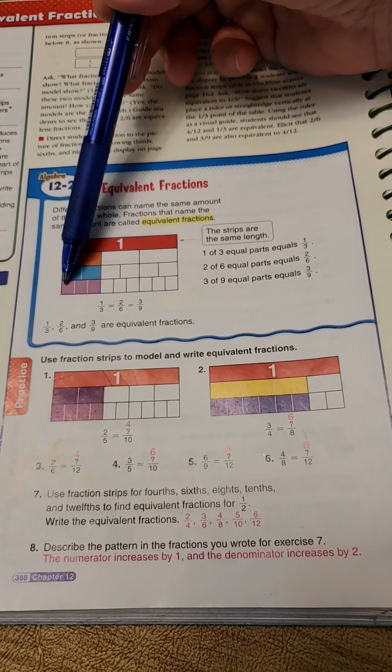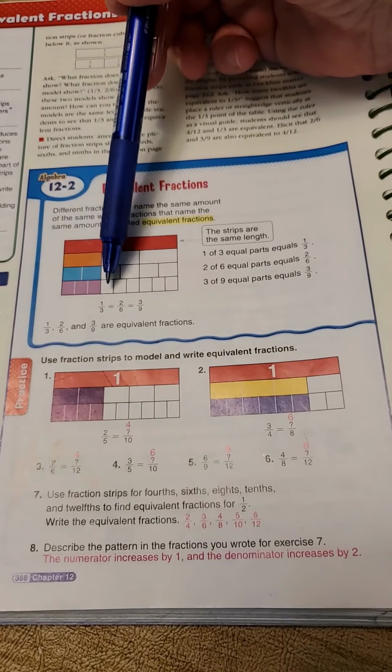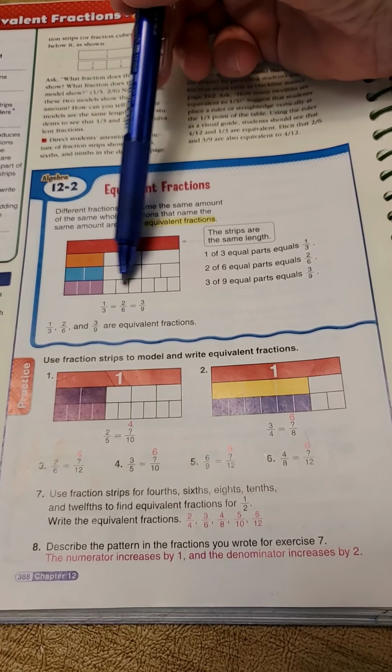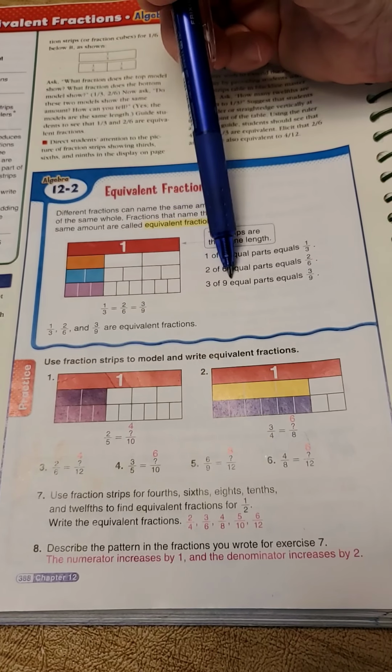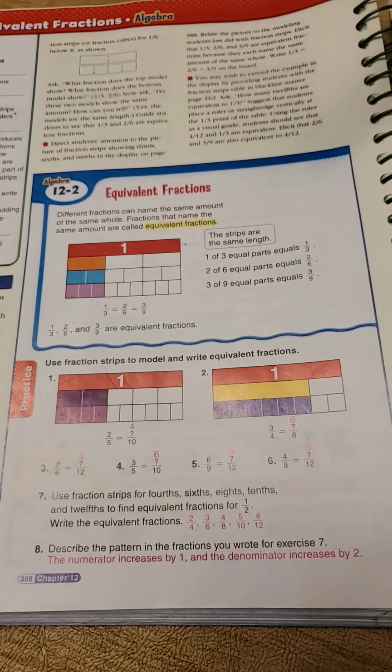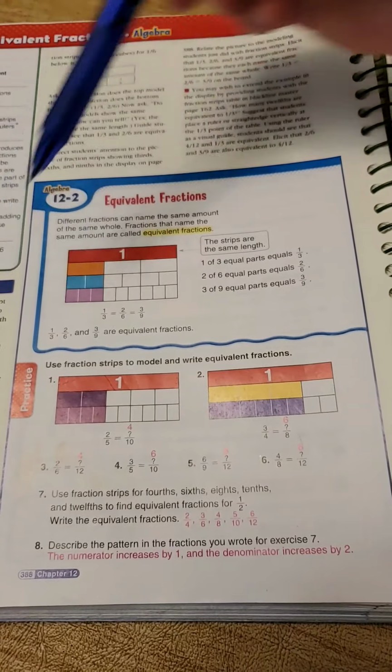Then if we have down here, we have 1, 2, 3, 4, 5, 6, 7, 8, 9. We have 3 of 9. 3 of 9 equal parts equals 3/9. These are all equivalent fractions.